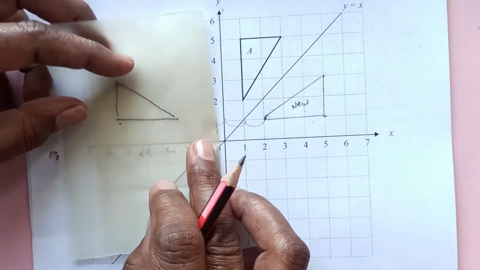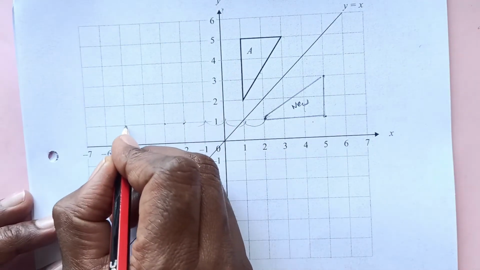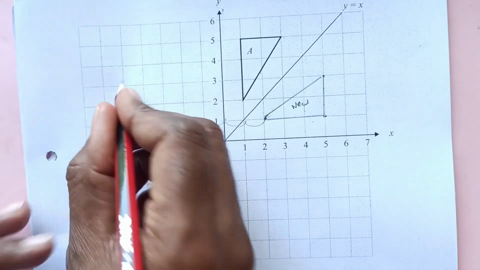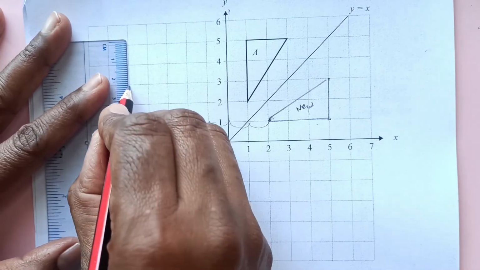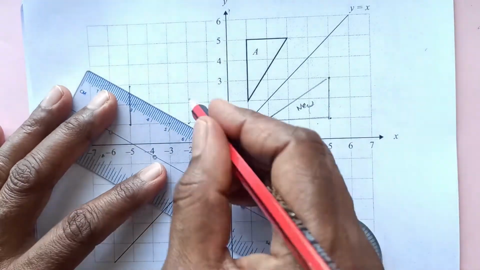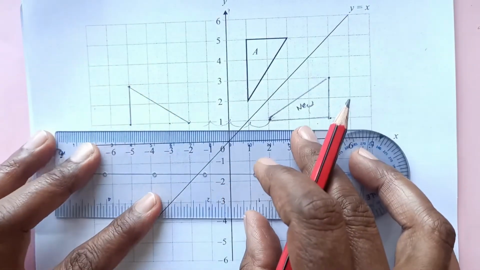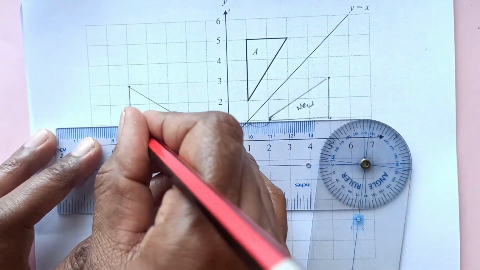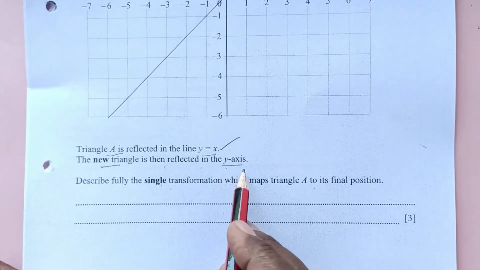This one is like this. Then there are 3 squares here, 1, 2, 3, and this one. So this is like this. Done. So now this is our final reflection after the y axis.